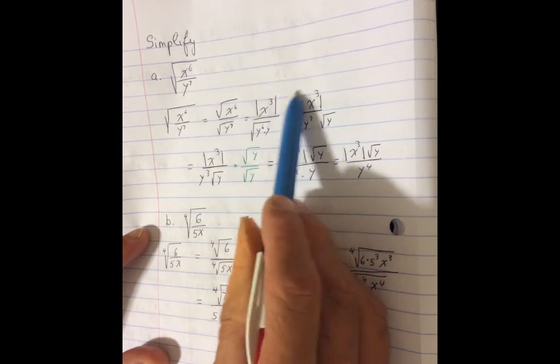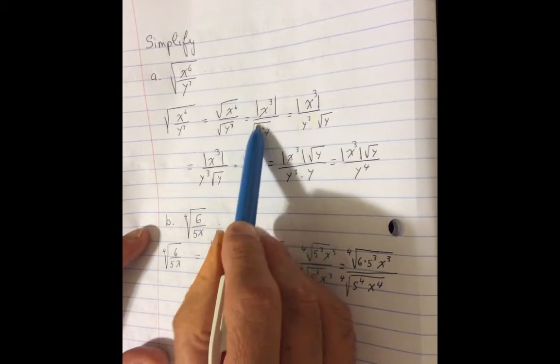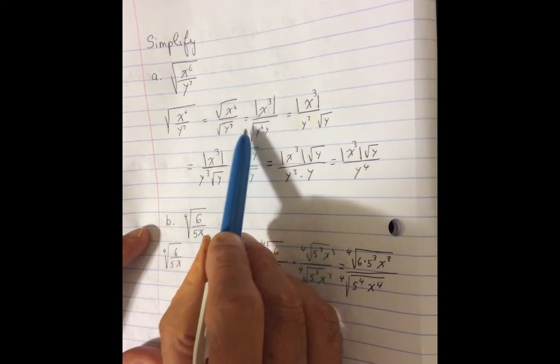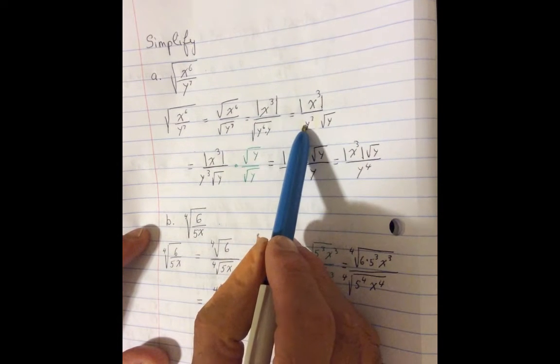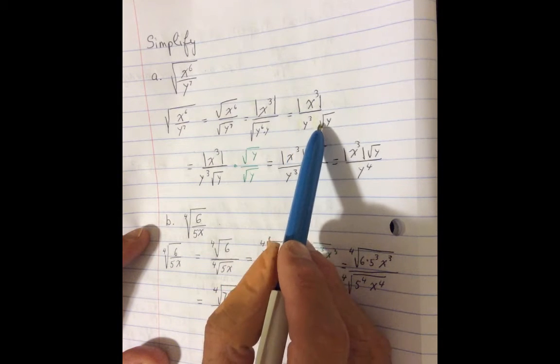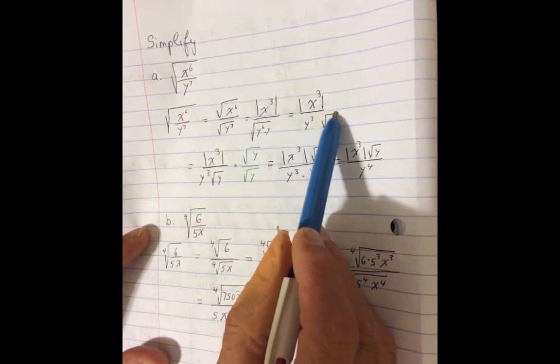On the top, there is nothing we can do. On the bottom, we can find the square root of y power 6 by dividing the exponent by the index, which is invisible 2, so we get y power 3. Square root of y.